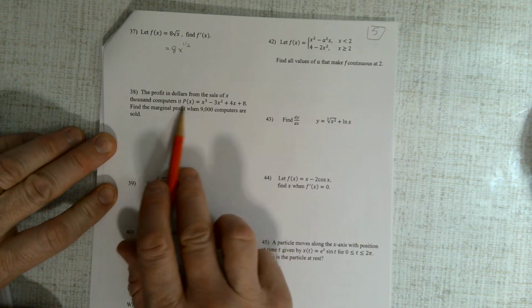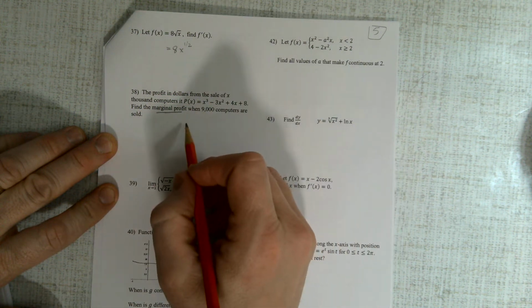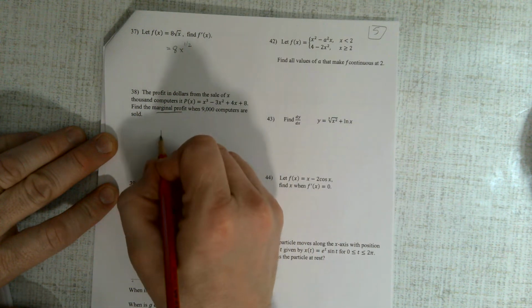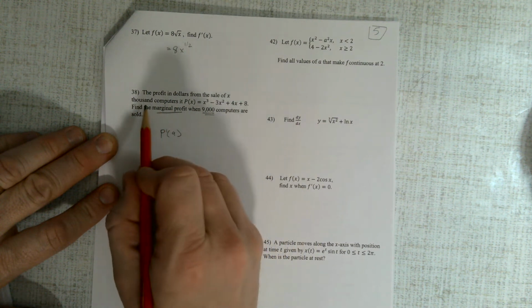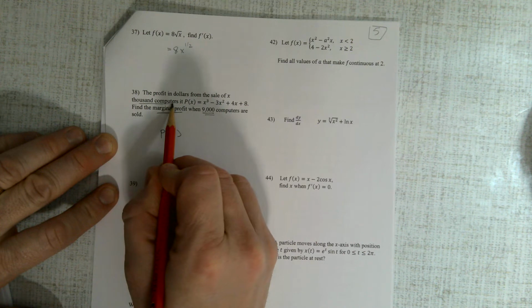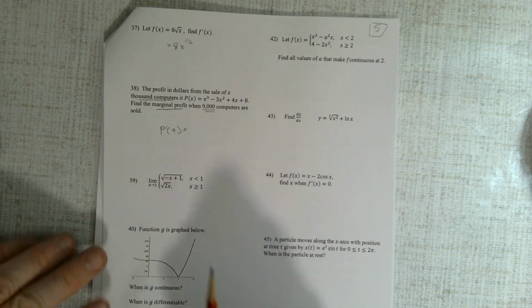Find the profit in dollars. Marginal profit is just a fancy word for the value of the derivative. So you're going to take the derivative and plug in 9 here, because it's 9,000 computers, but the formula is in thousands of computers. So 9. Take the derivative, plug in 9.